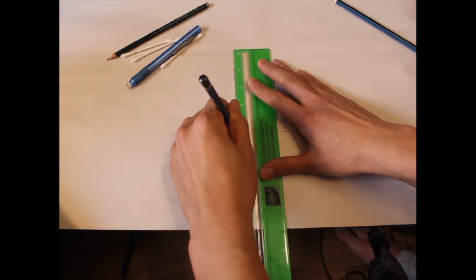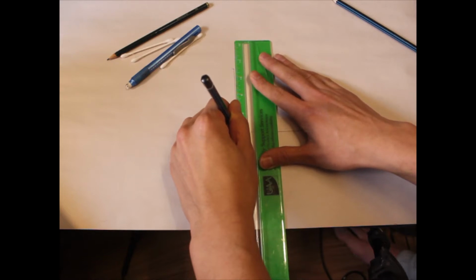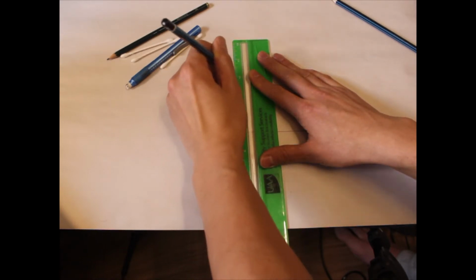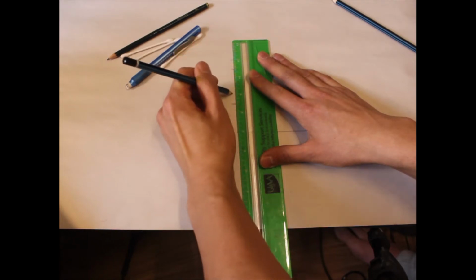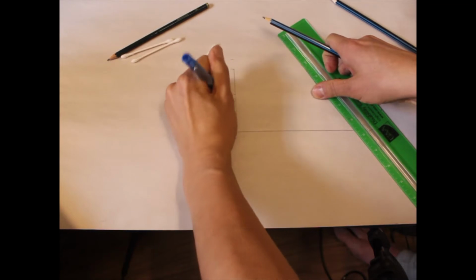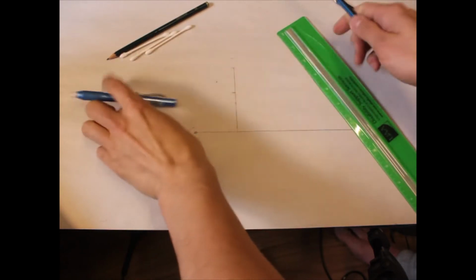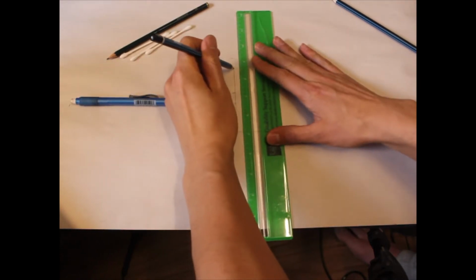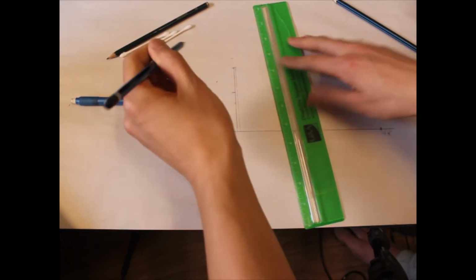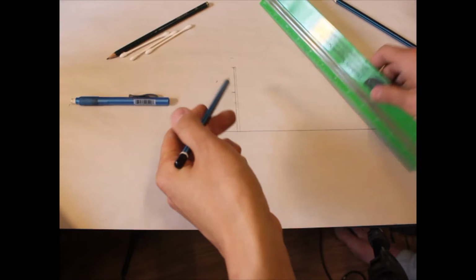Oops. Let's calculate that a bit. The 2-inch mark is here. So here's my telephone pole, and I've marked the midpoint.